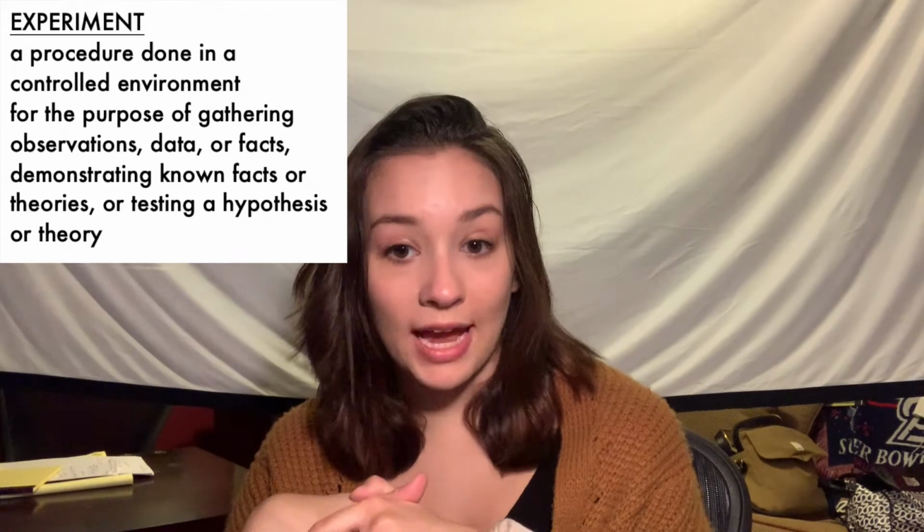Based off of our hypothesis, we now need to test it. And we do this by making an experiment. An experiment is a procedure done in a controlled environment for the purpose of gathering observations, data, or facts, demonstrating known facts or theories, or for testing a new hypothesis or theory. This is going to have multiple steps, and you're going to need to follow these exactly in a row.